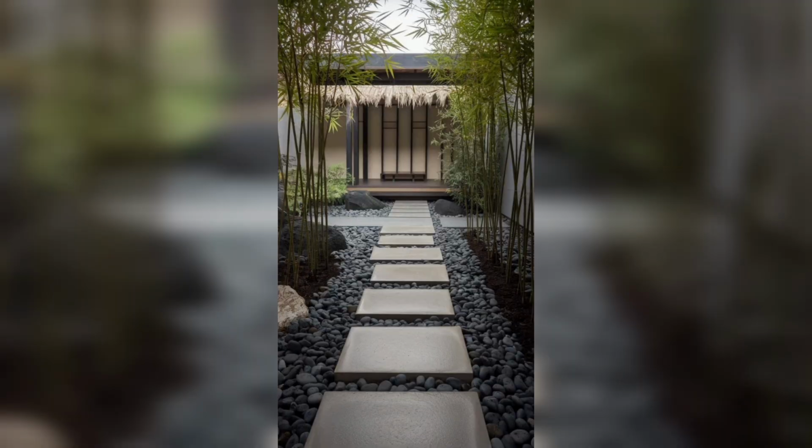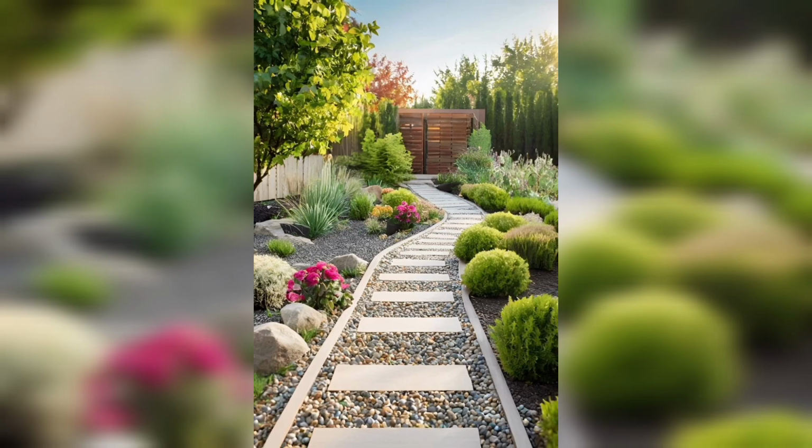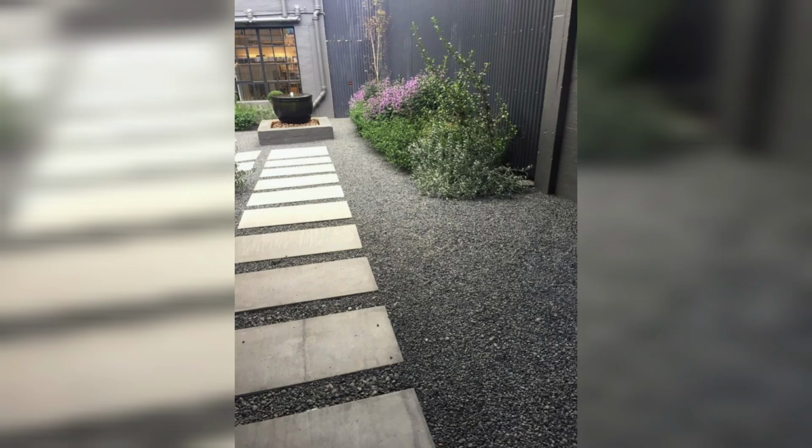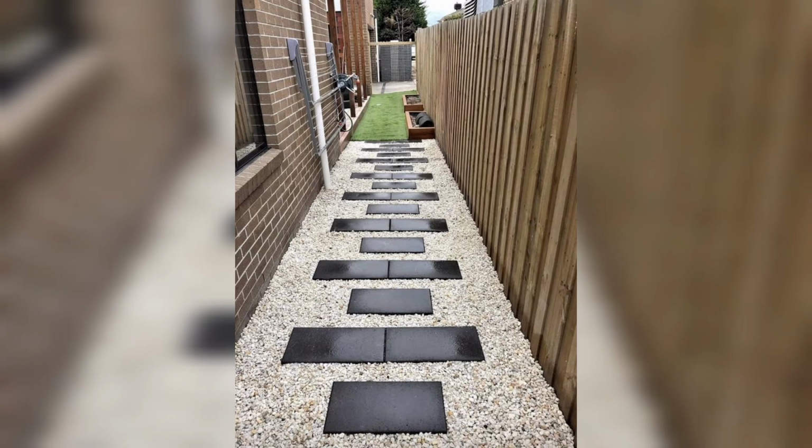Rock bed is a stylish and functional landscape feature that mimics a natural stream.